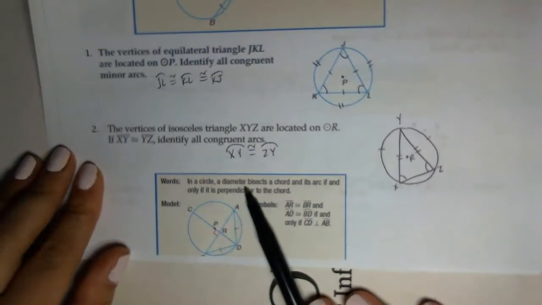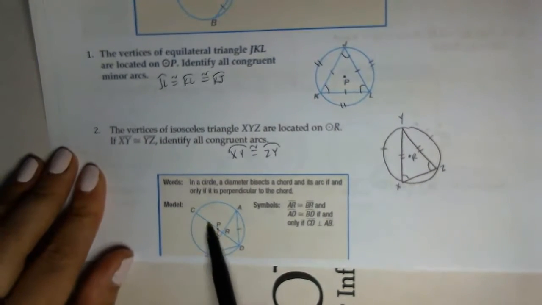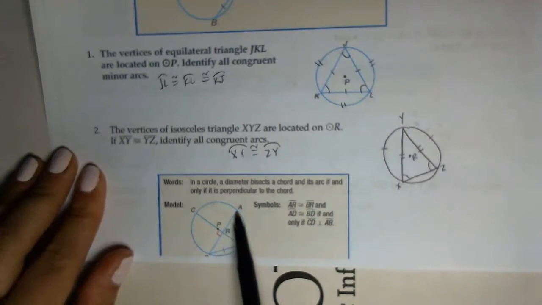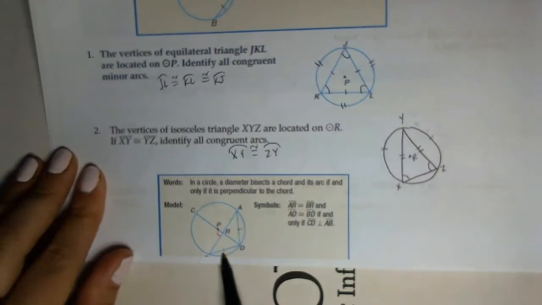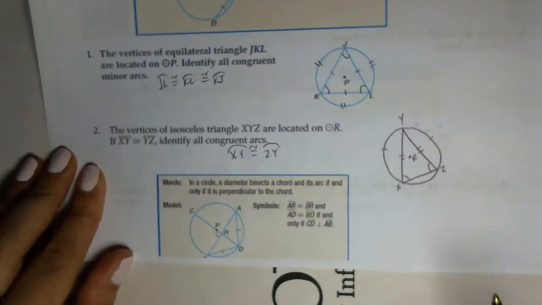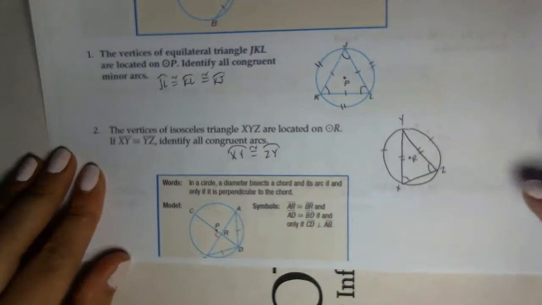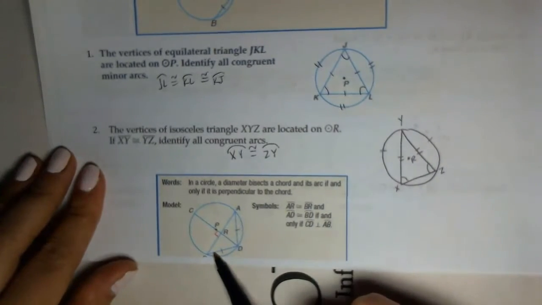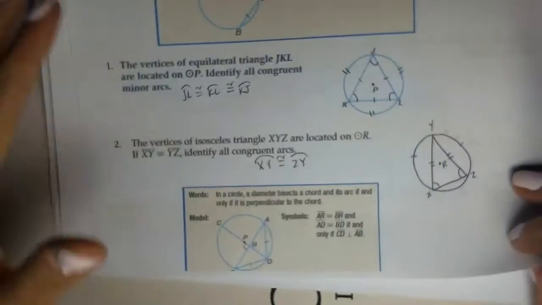In a circle, a diameter, this, bisects a chord, this, and its arc, this, if and only if it's perpendicular to the chord. See that? It'll make more sense on the next page. So let's keep this theorem in mind. Perpendicular, it bisects the chord and the arc. Okay, here we go, next page.